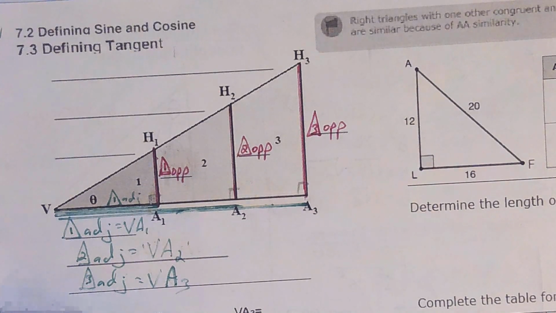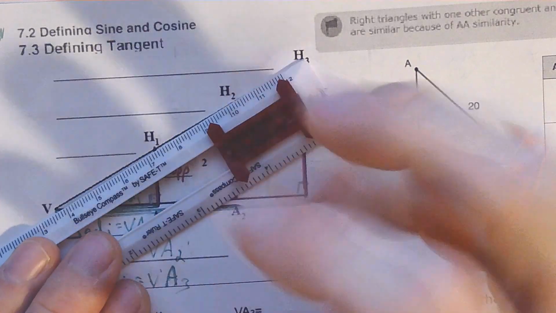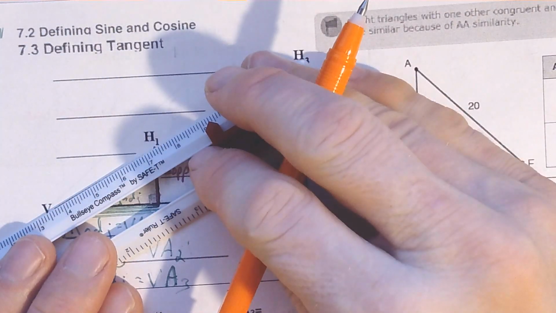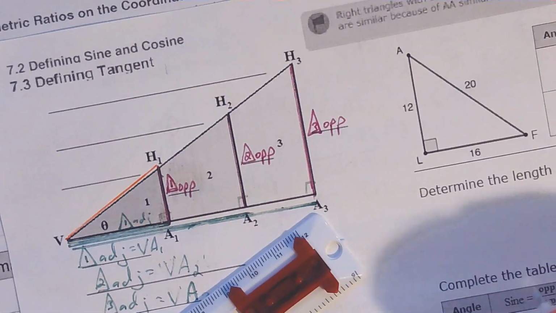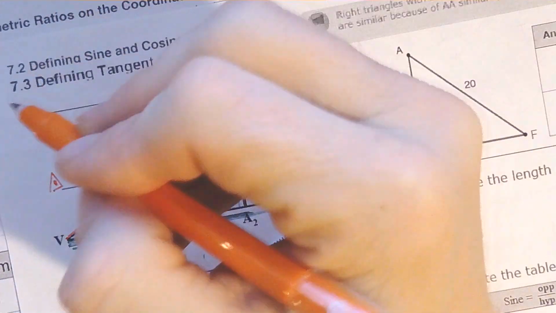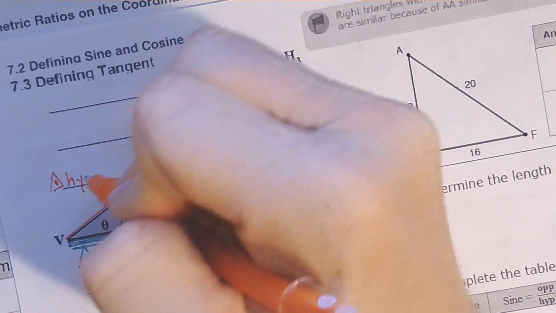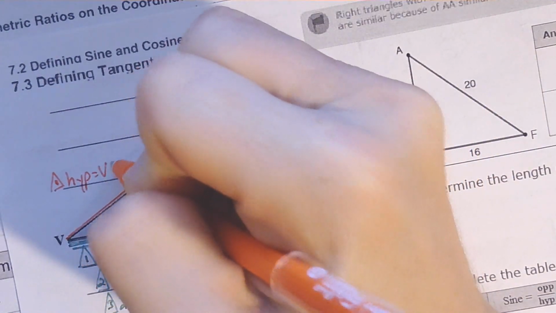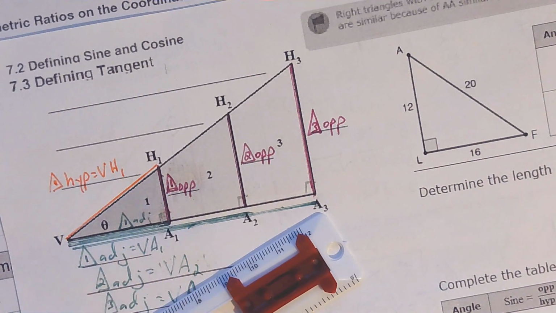Right, so I'm going to use orange for this. The first one is simply this one here, this little triangle. So this is triangle 1's hypotenuse, which is VH1, the length of the vertex to H1.